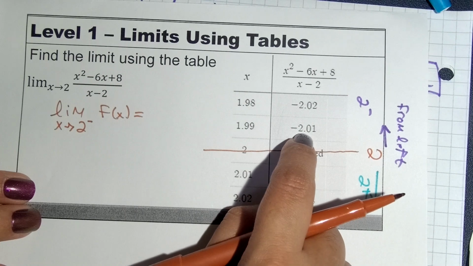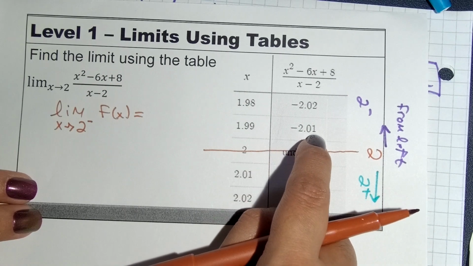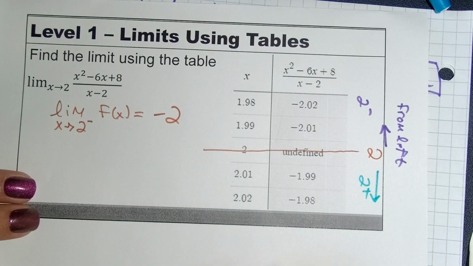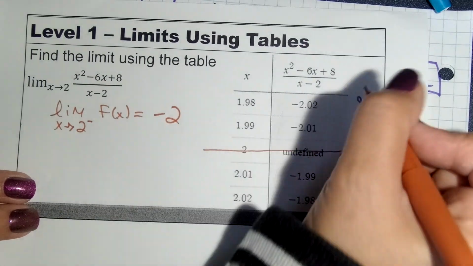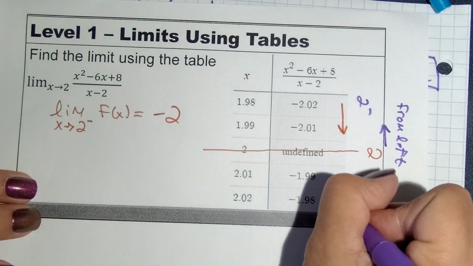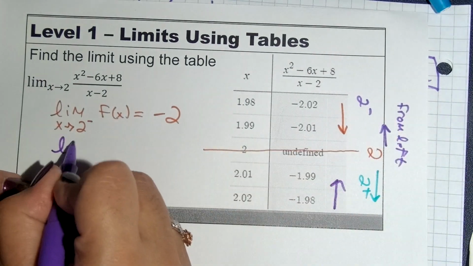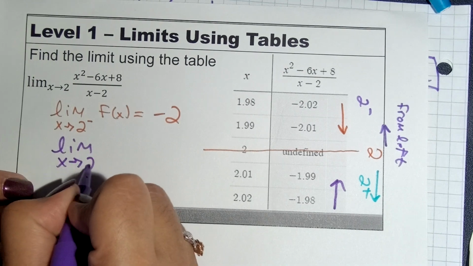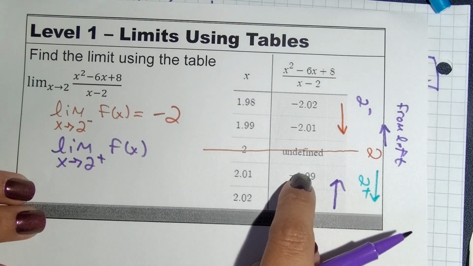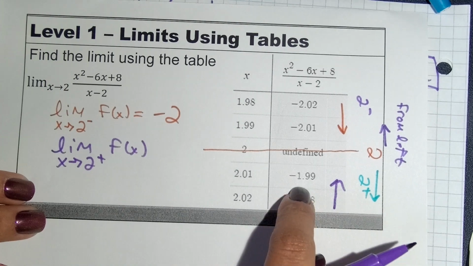What does negative 2.01 round to? Negative 2. Questions on that? Okay, so we're going down for this one, and then we're going to go up for this one. Now we need the limit as x approaches 2 from the right of f of x. What is this number getting closer and closer to?